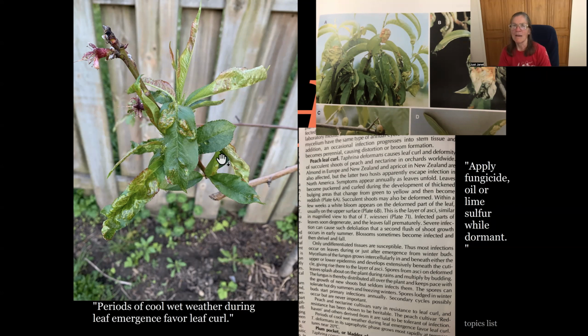It was bad last year because Sonia, our daughter, sent us this picture of her peach tree leafing out. She said, look at the peach tree. I said, remember we talked about this last year. I think that's peach leaf curl, which is a fungus that infects peaches.